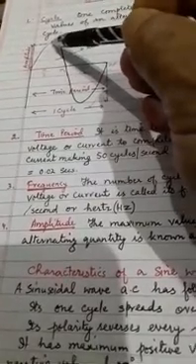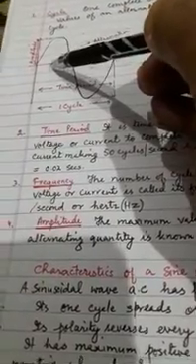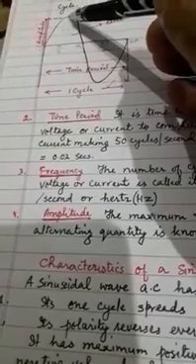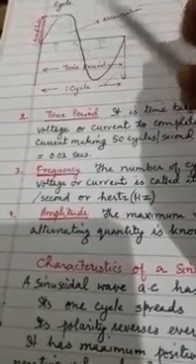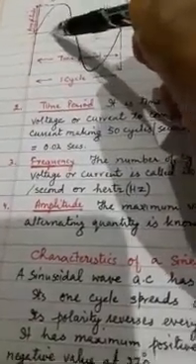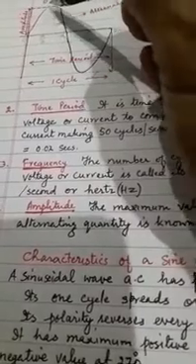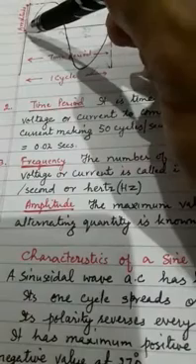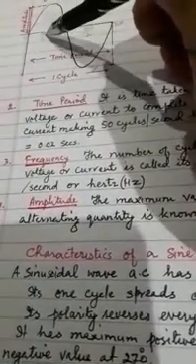When you go straight up to here, it has maximum value at 90 degrees for the positive end of the cycle. Its peak is here, from 0 to this peak. This length is known as amplitude also.